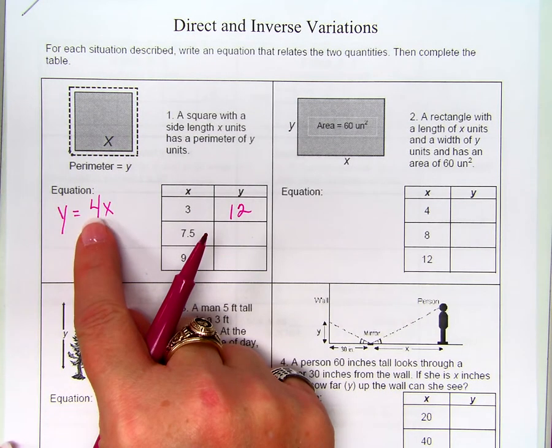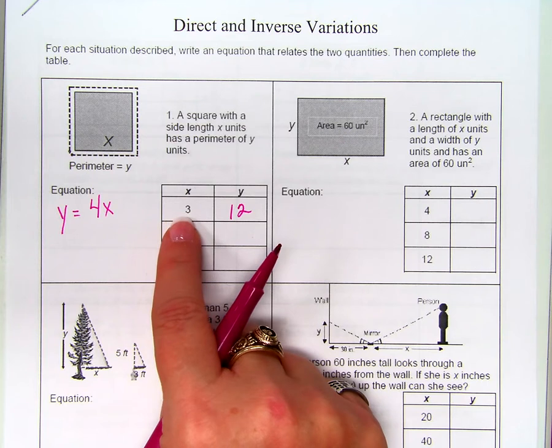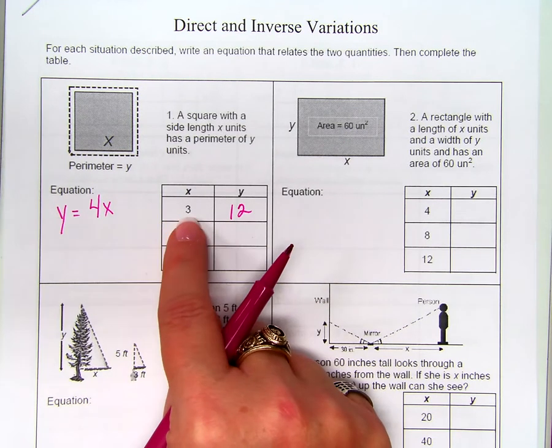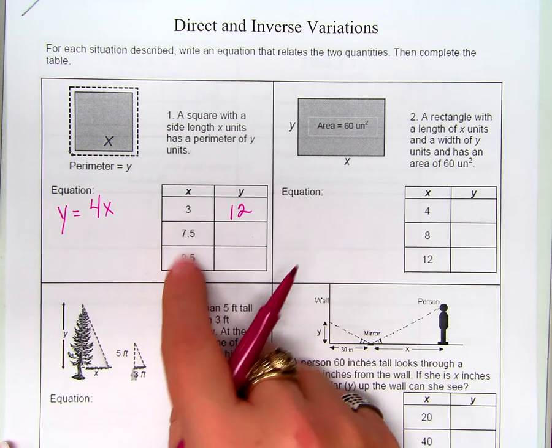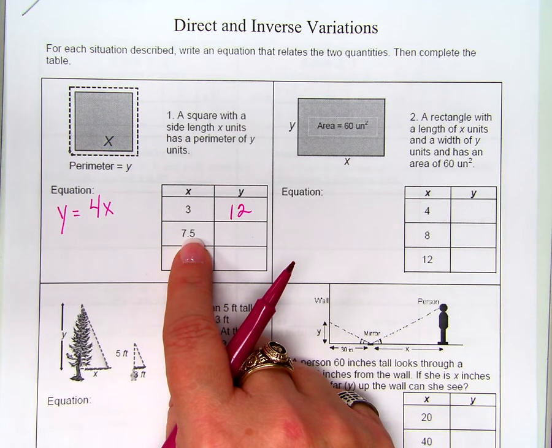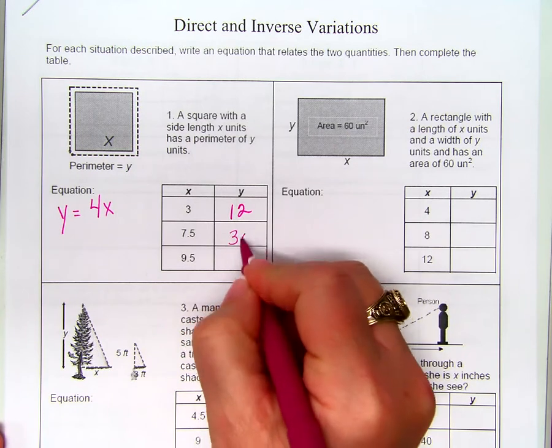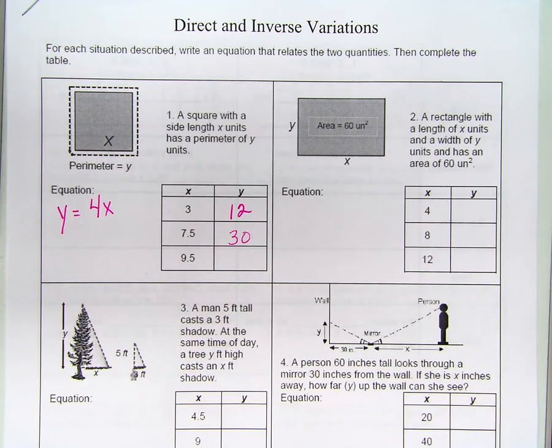Think about this. Guys, I want you to realize that multiplying something by 4 is multiplying it by 2 and then by another 2. Isn't it? Because 3 times 2 is 6, times 2 is 12, right? So isn't that the same as multiplying 3 times 4? So what is 7.5 doubled? 15. Can you double 15 pretty easily? Yeah.